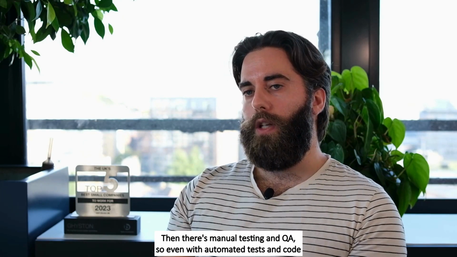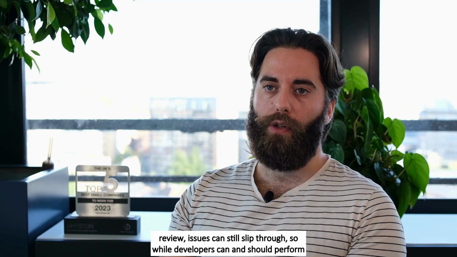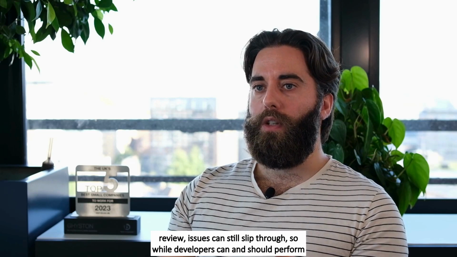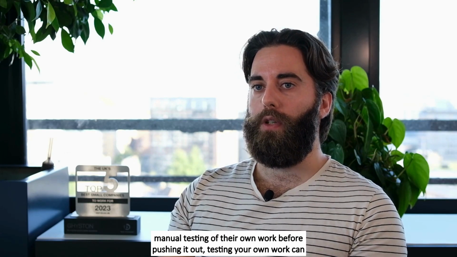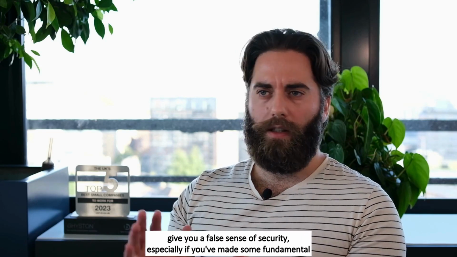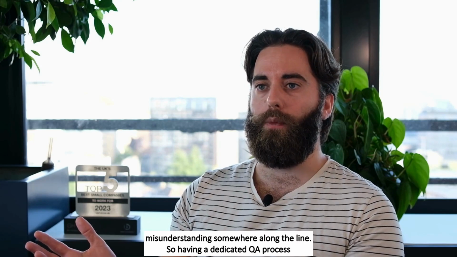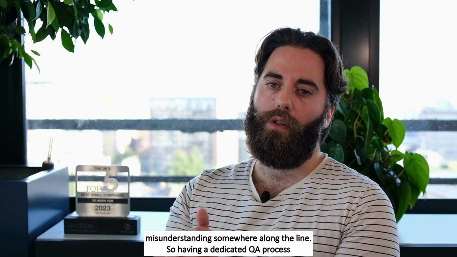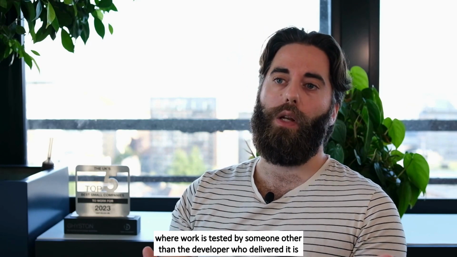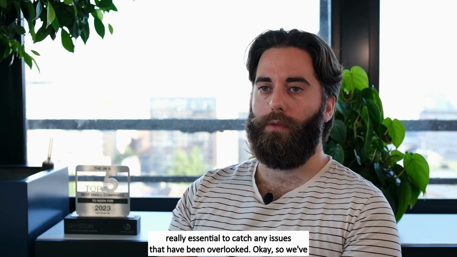Then there's manual testing and QA. So even with automated tests and code review, issues can still slip through. So while developers can and should perform manual testing of their own work before pushing it out, testing your own work can give you a false sense of security, especially if you've made some fundamental misunderstanding somewhere along the line. So having a dedicated QA process where work is tested by someone other than the developer who delivered it is really essential to catch any issues that have been overlooked.